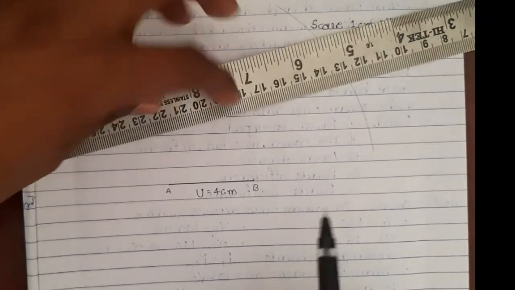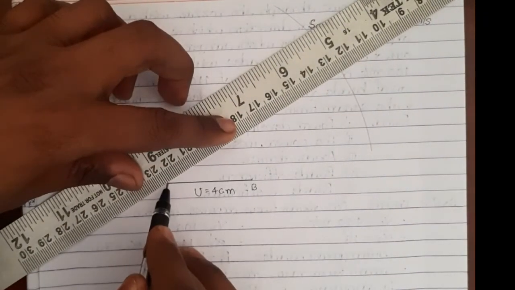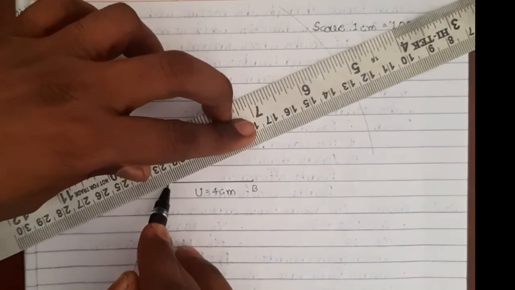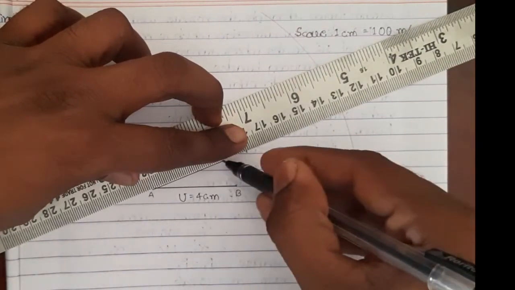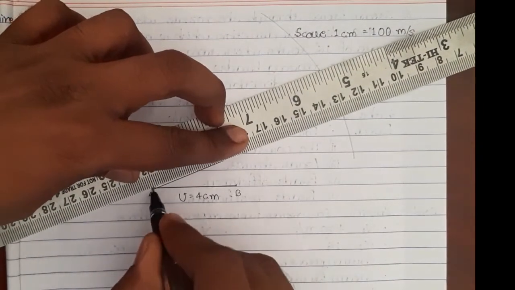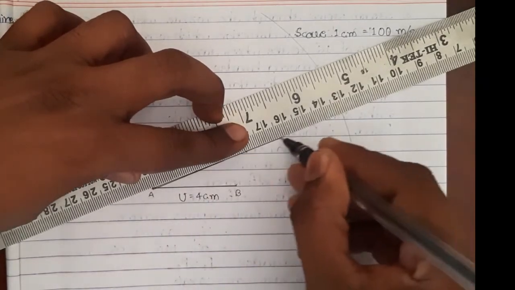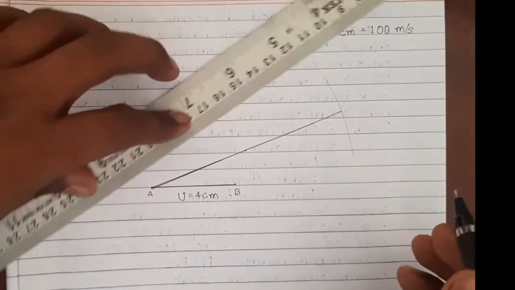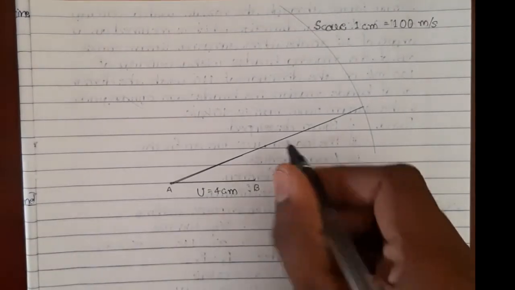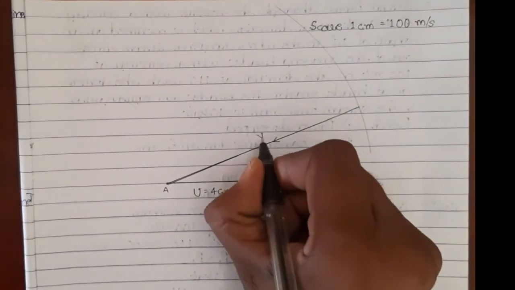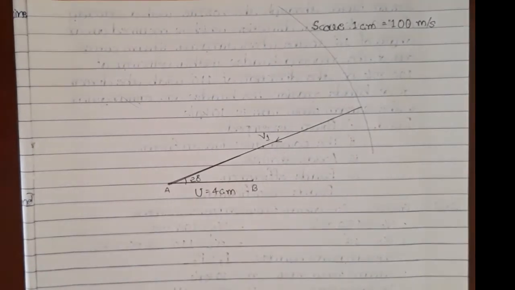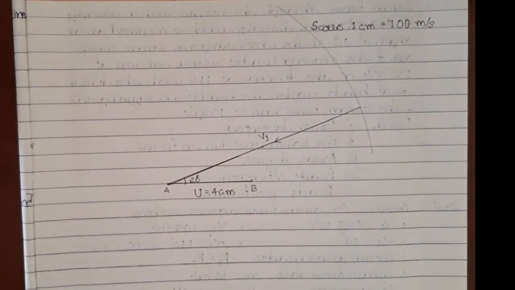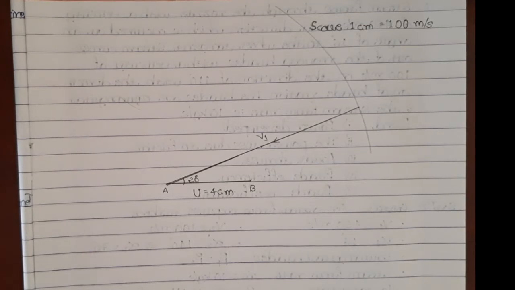So from this point, let me cut that at 20 degree. Yes, this is it. So this is V1 at an angle alpha 1. Alpha 1 is given to be 20 degree. So this is V1 of about 10 centimeter.